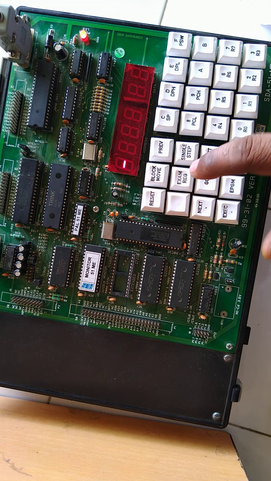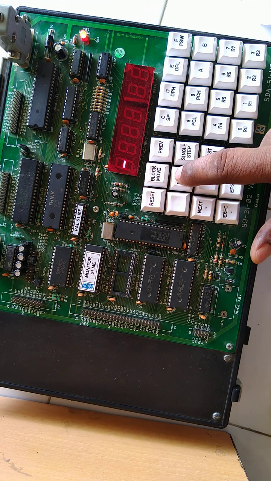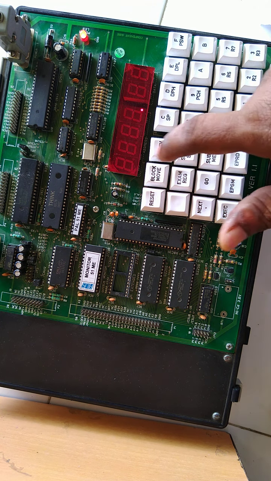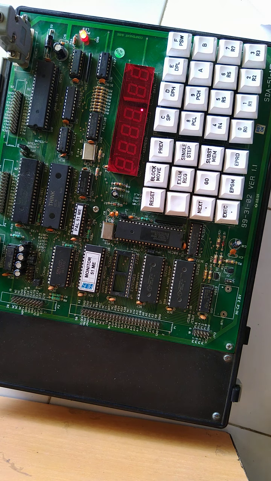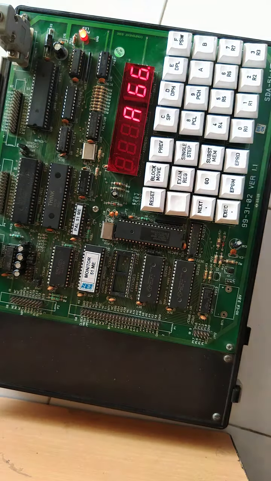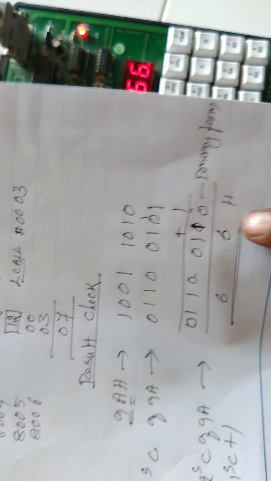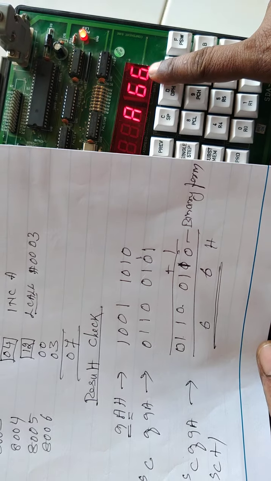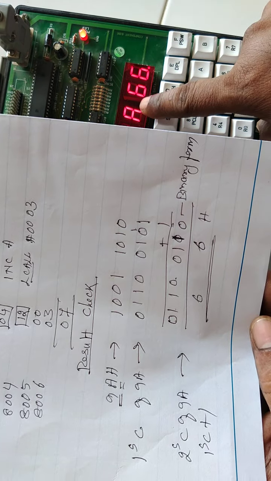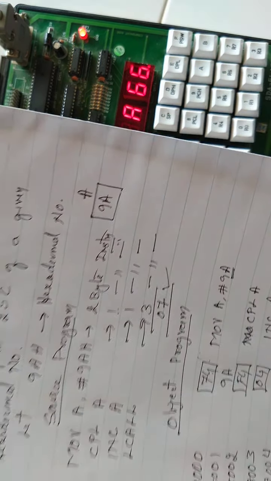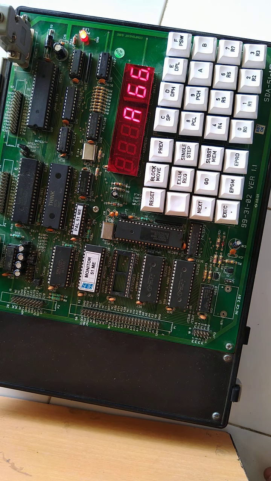Now to check the result, as the result is in the accumulator, press exam register. It asks for which register you want to check. If you press A, the answer is 66. Now you can see the answer that you have computed earlier was 66. The same is the result which is displayed in the accumulator. That is, now accumulator consists of the 2's complement of a given number.